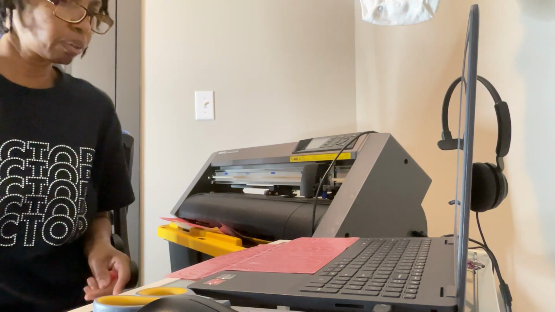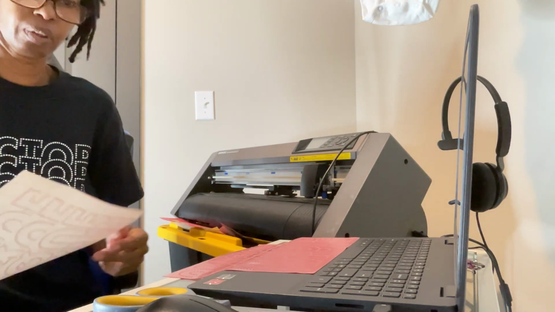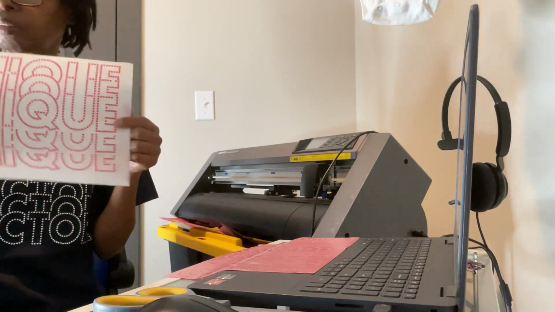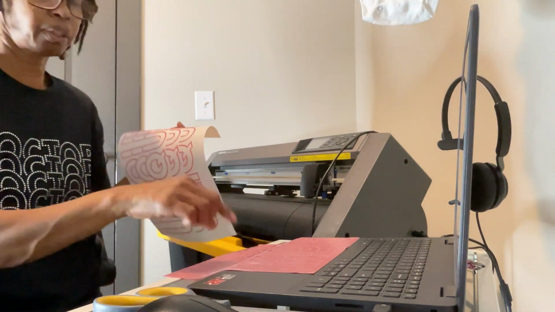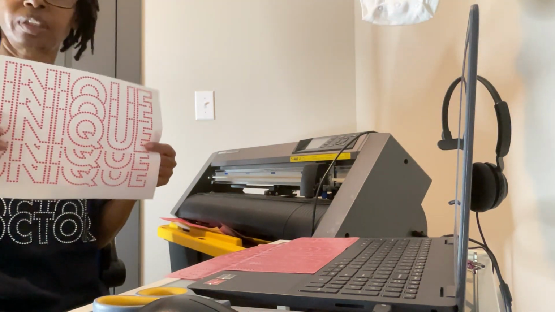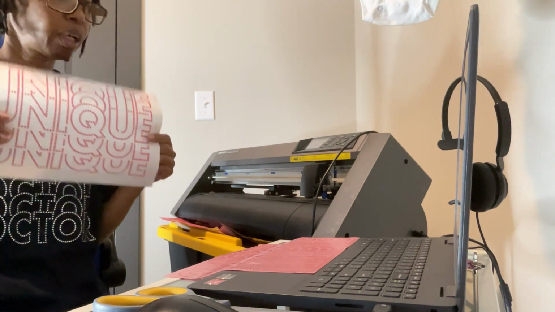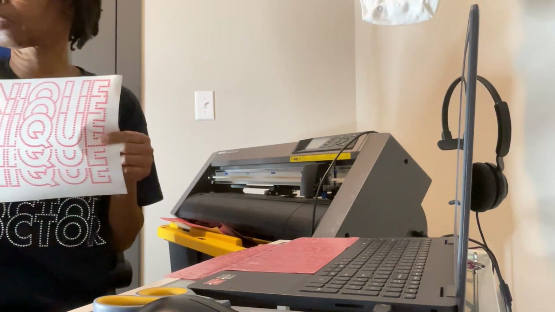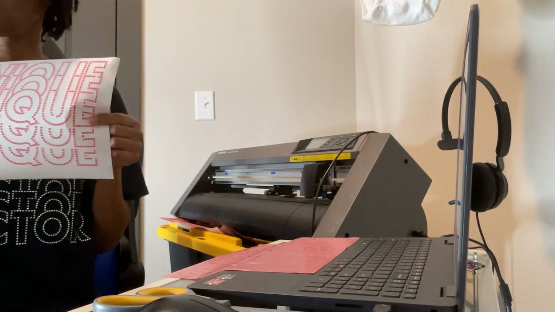And then I will show you how I take these off, and then I will place this back onto here once I'm done with it. So let's go ahead and go to the heat press.